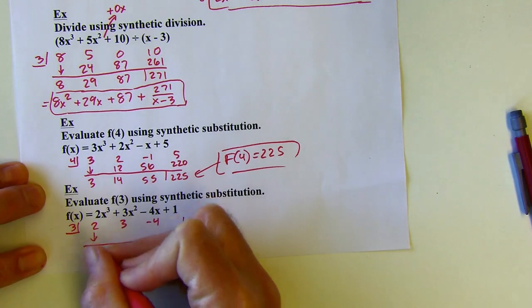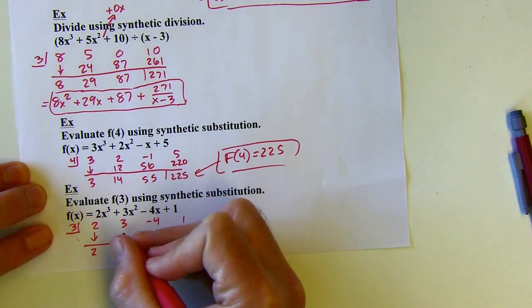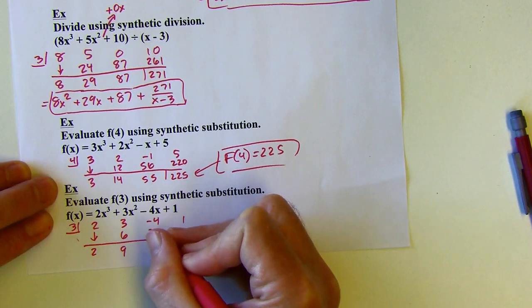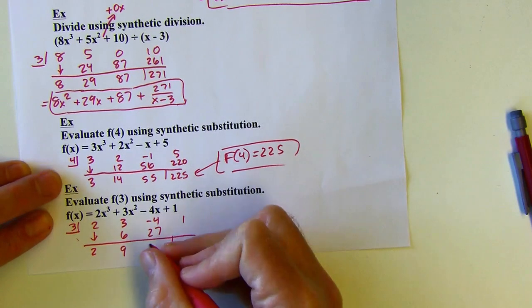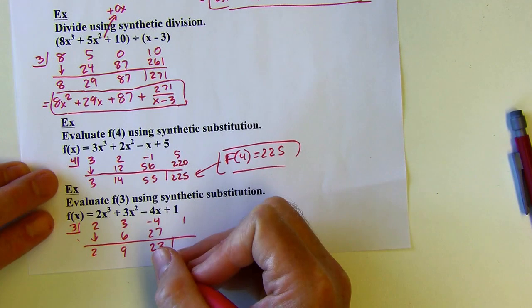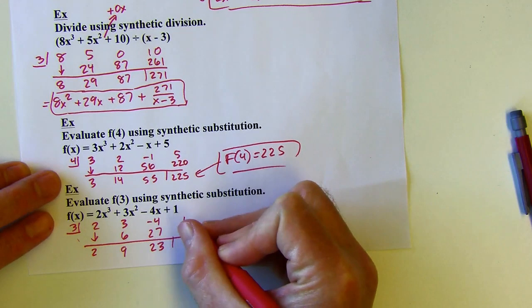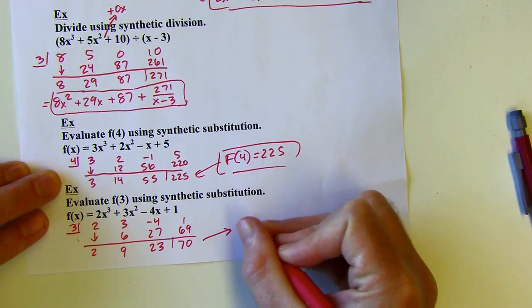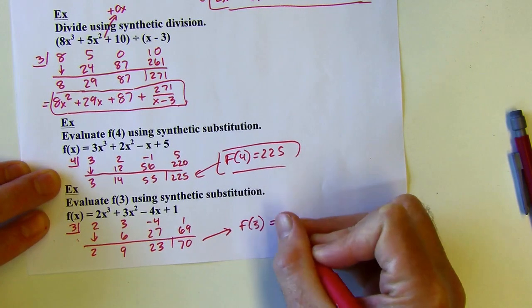Okay, pull down the 2. 3 times 2 is 6. 3 plus 6 is 9. 3 times 9 is 27. Negative 4 plus 27 is 23. And 3 times 23, that's going to be 69. 1 plus 69 is 70. So boom, f of 3 should be 70.